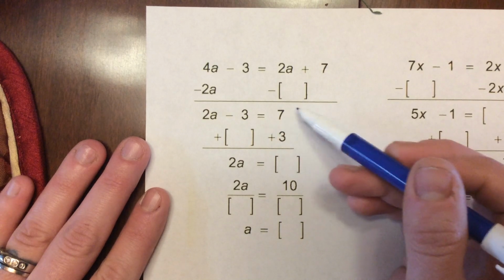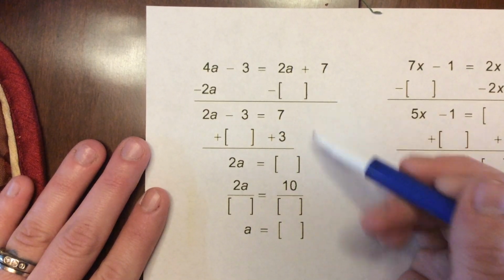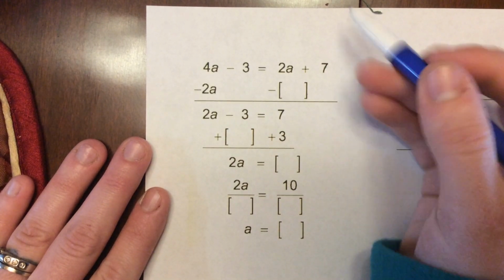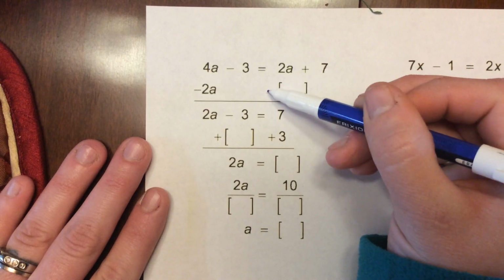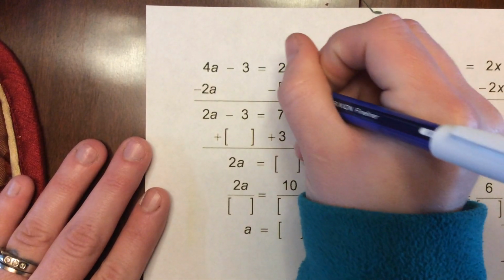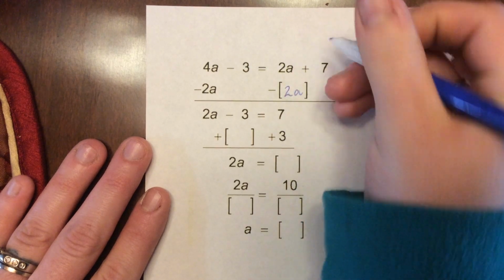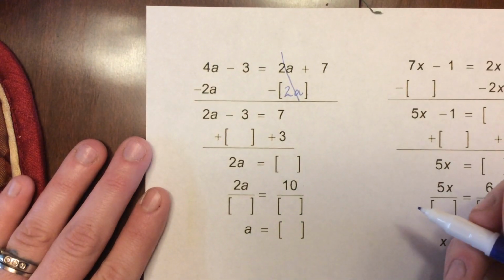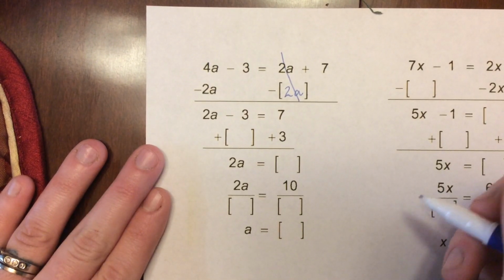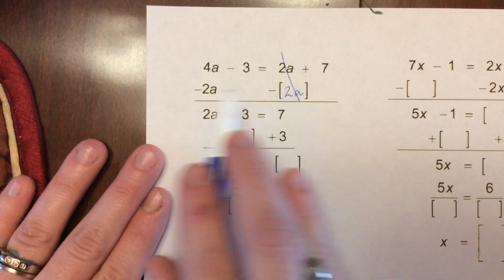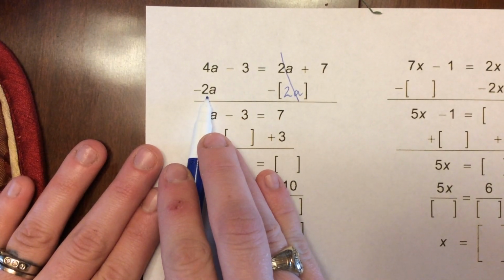And all this information down here is just trying to push you in the right direction on the steps. Okay, so we have 2a, that means we're going to subtract 2a. That means they will cancel out. If I subtract 2a from this side, I have to subtract 2a from the other side.